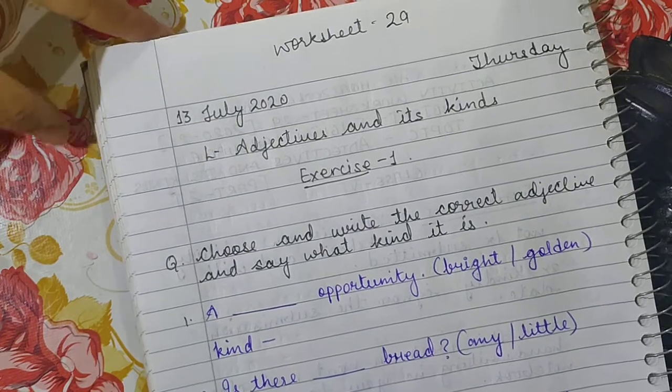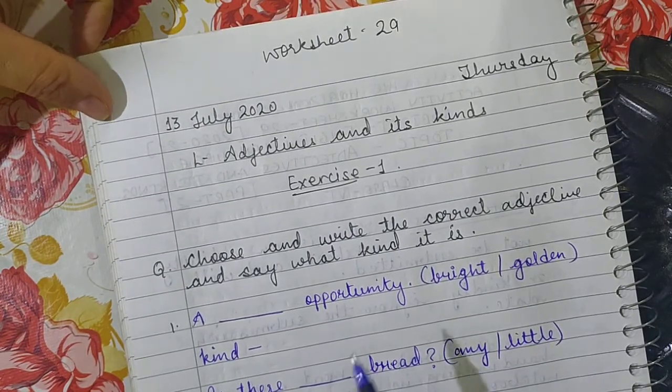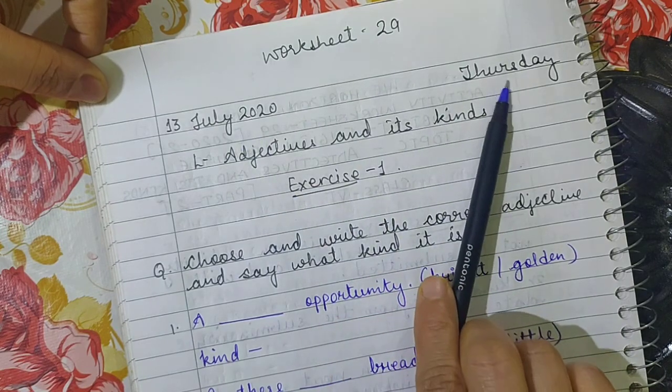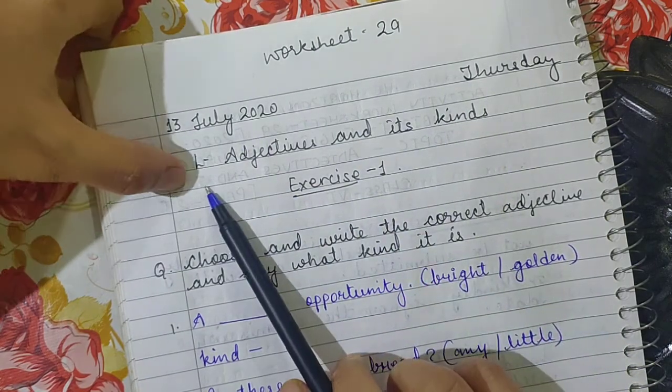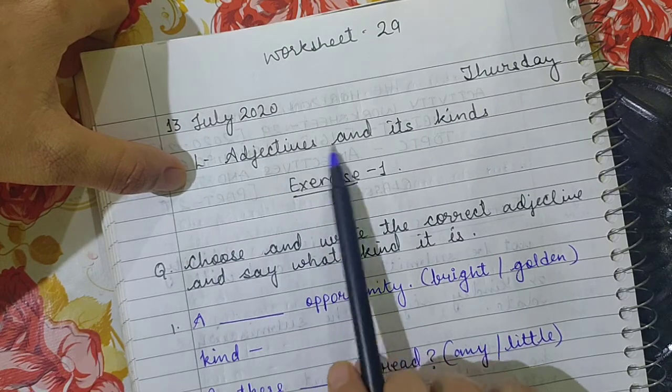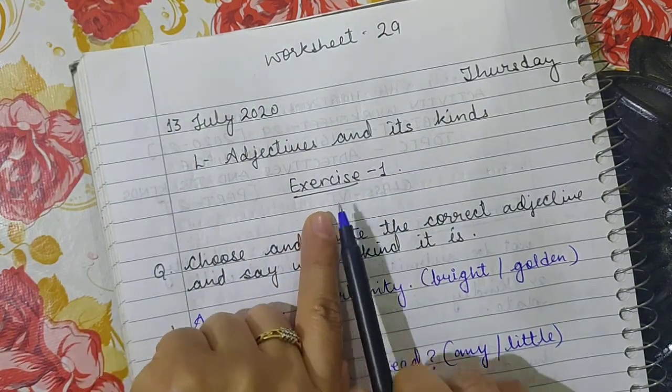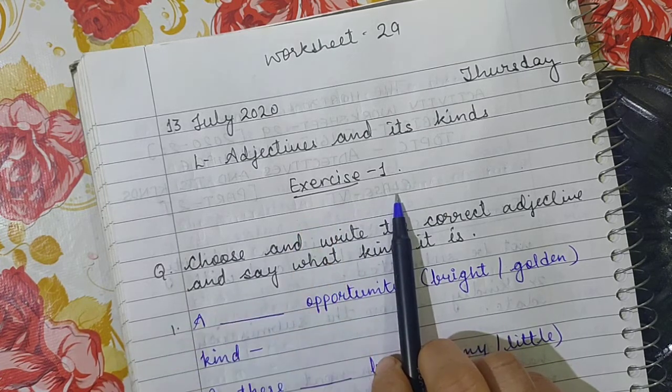Now, as I have told you in the instructions, you always write the worksheet number, date and day on the top of the page. Then you will write the lesson name, adjective and its kinds, and then after leaving 1 or 2 lines you can write exercise 1 on the top like this.